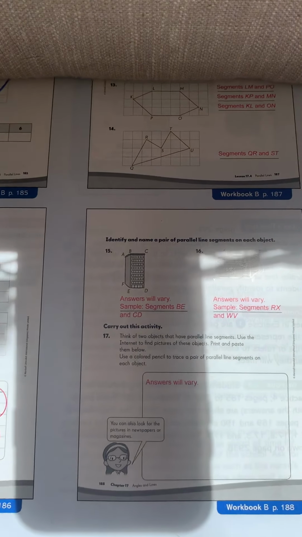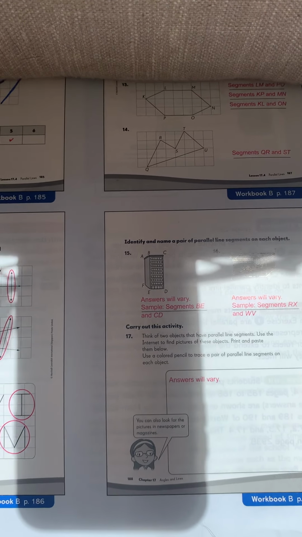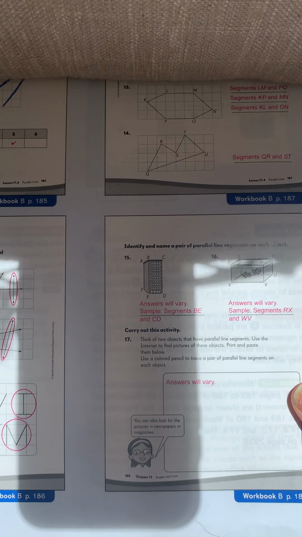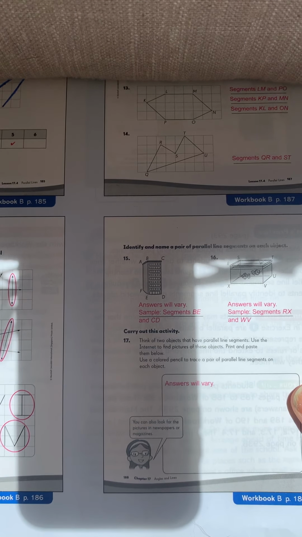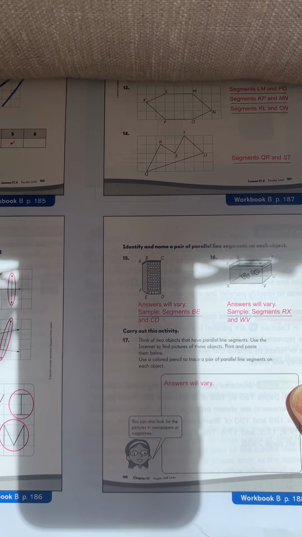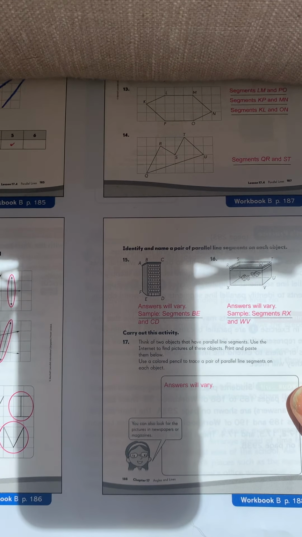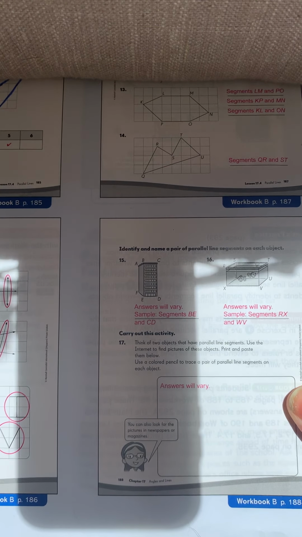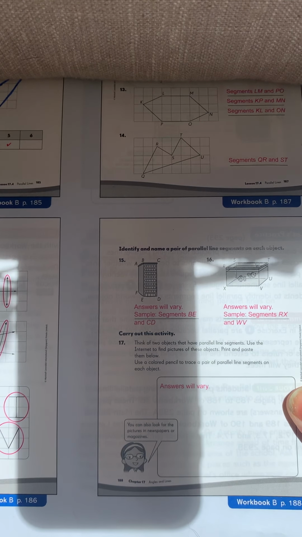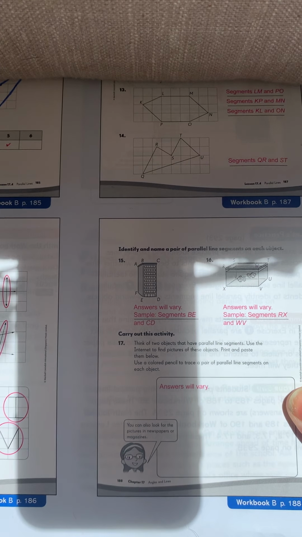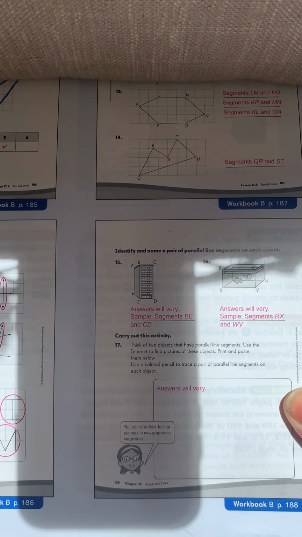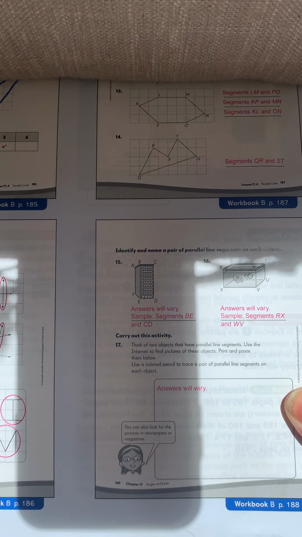So take a look at 15, at the building that you have there. On a whiteboard, go ahead and write what you think are some parallel lines. Excellent job. So here they say that BE and CD are parallel because look, they all have about 5 windows. I know that there are 4 on the bottom, but I think those are the doors. That they have 5 windows in between them.